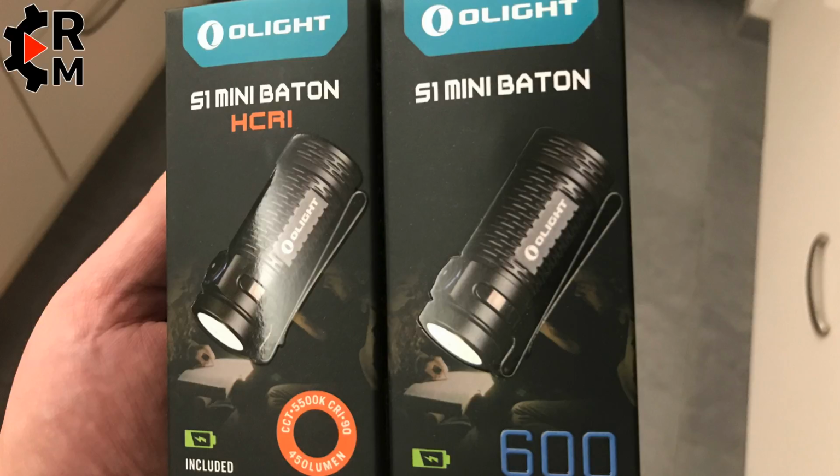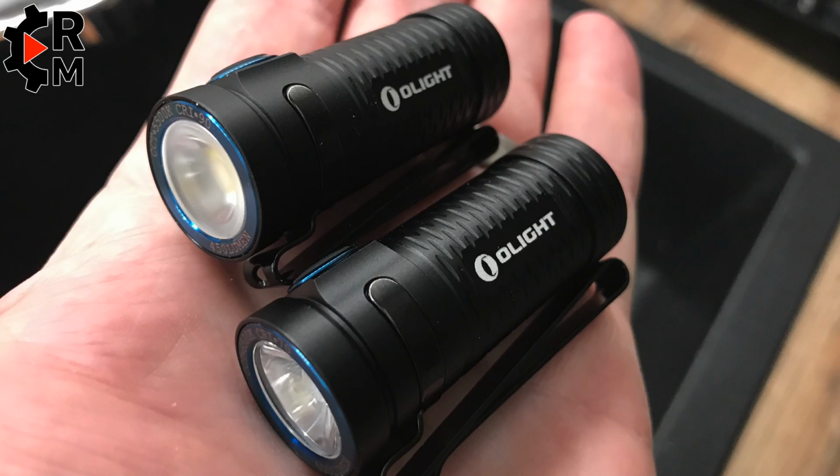Hi folks, and welcome to a new review. This time we have an Olight S1 Mini Baton, one in HCRI, High Color Rendering Index, and one in CRI 70. You can see both here, the CRI version, the High CRI version above and below the standard LED flashlight.